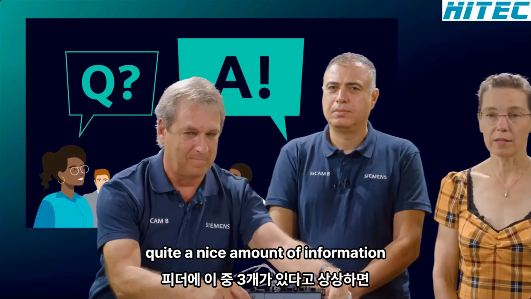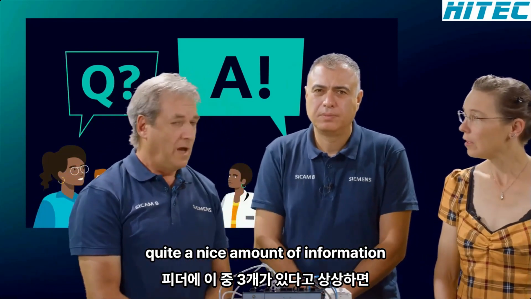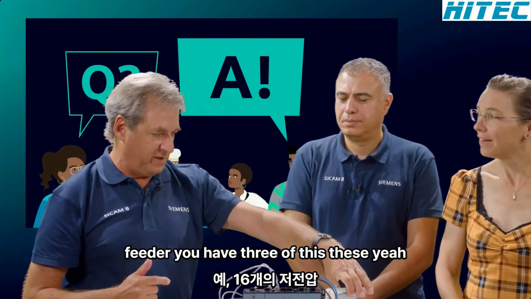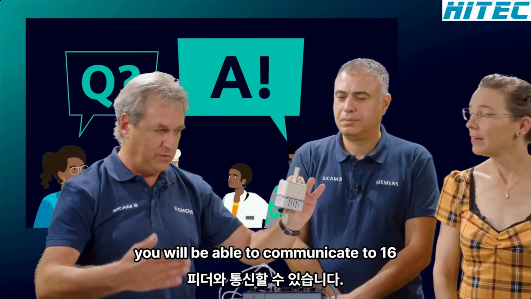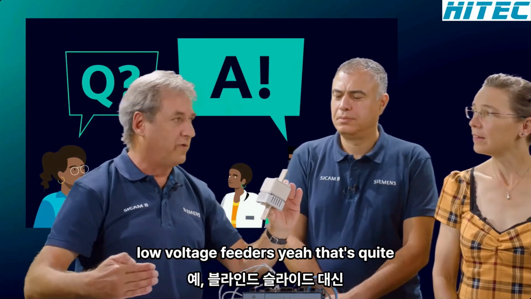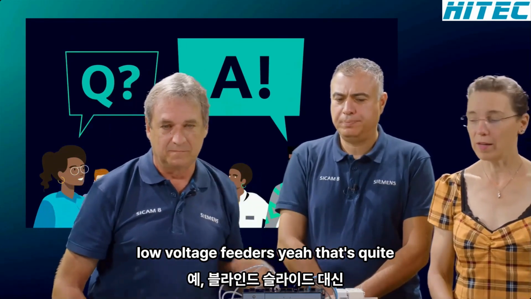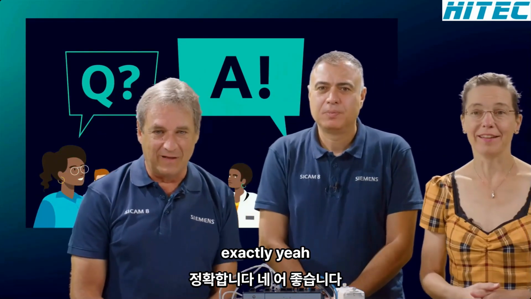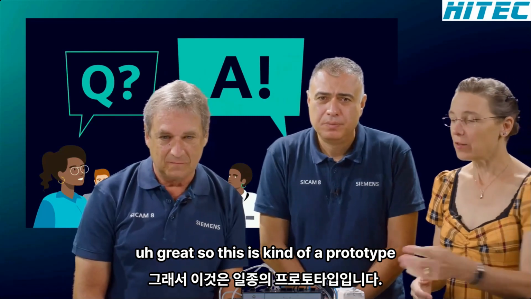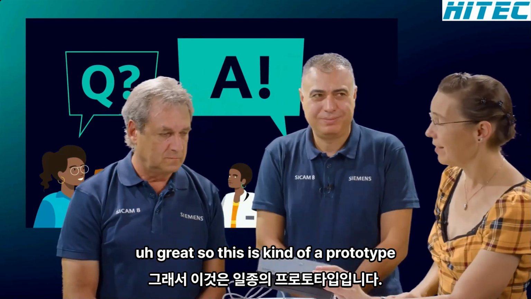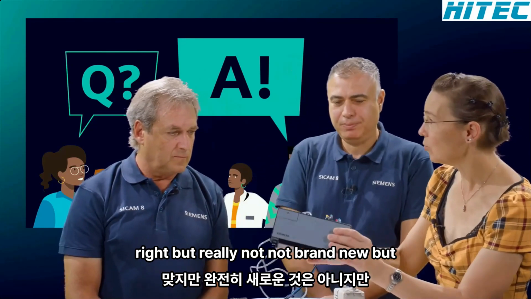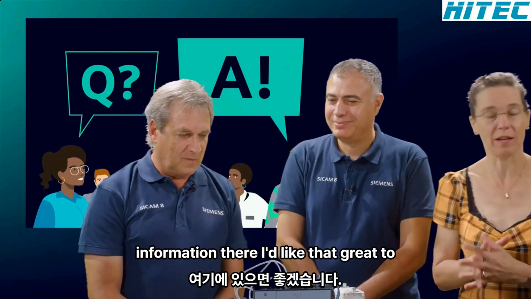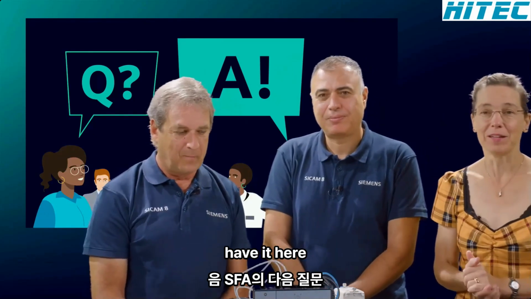Good. Quite a nice amount of information sources, right? If you imagine that in a feeder you have 3 of these fuses, then you will be able to communicate to 16 low voltage feeders. Quite an amount, 48 users, instead of blind flight. Exactly. So this is kind of a prototype, right? Yes. Not brand new, but already in action at pilot customers. Great to have it here.